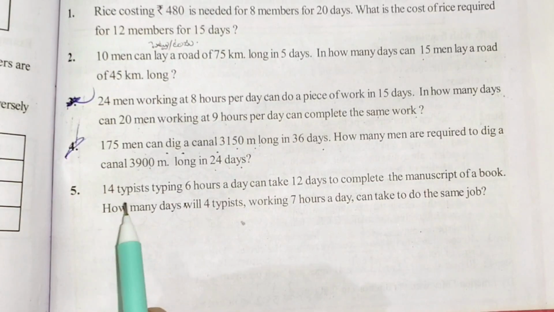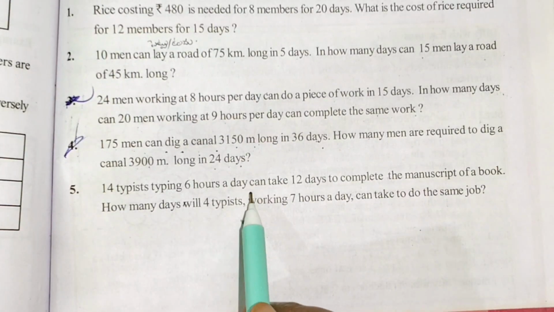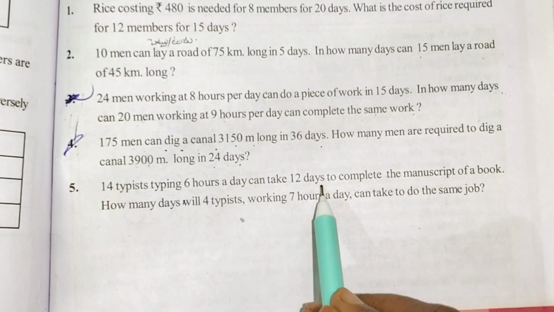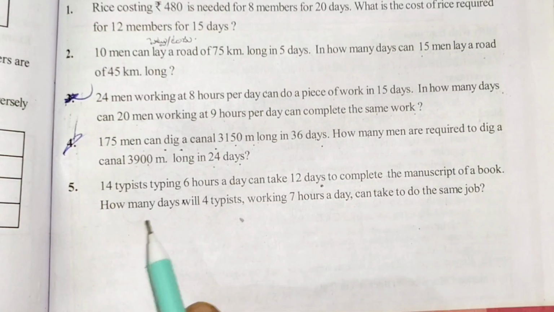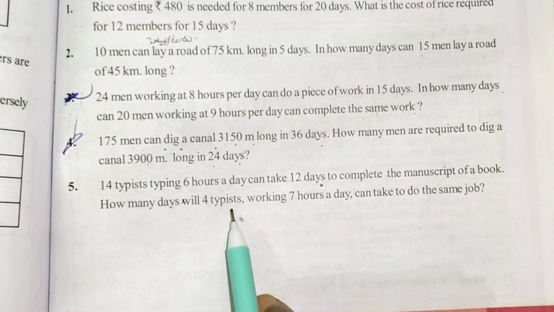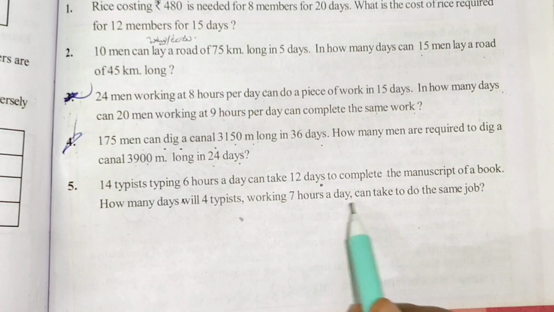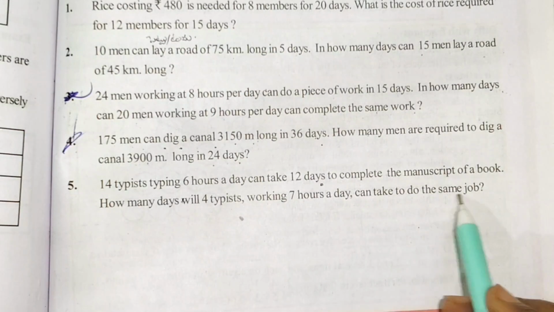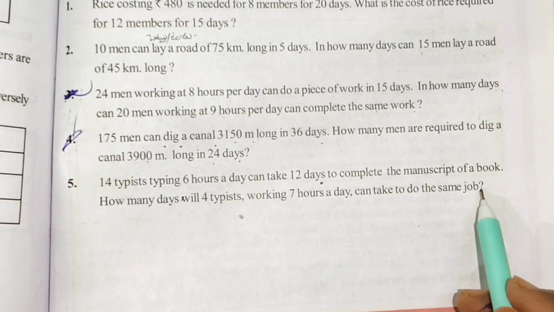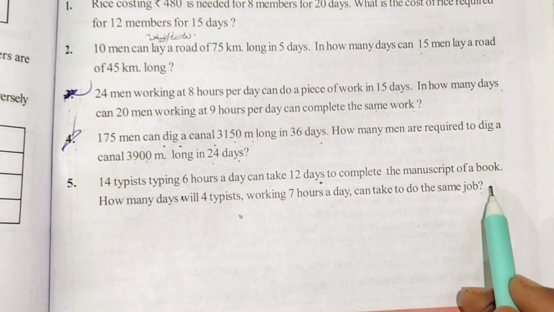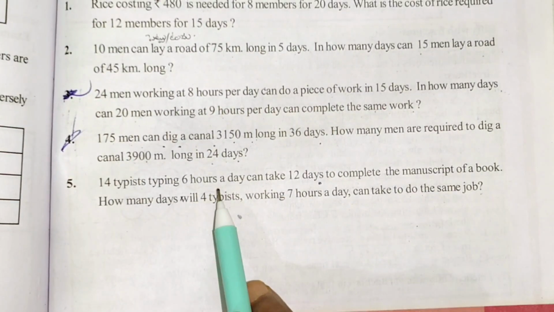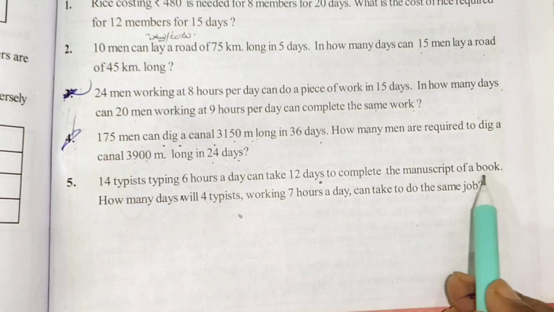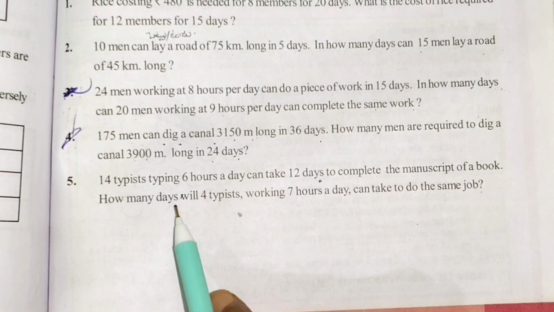Next, fifth question. 14 typists typing 6 hours a day can take 12 days to complete the manuscript of a book. How many days will 4 typists working 7 hours a day take to do the same job? Here men and working hours are inverse proportion. So here for a book, how many days? We find the required days.